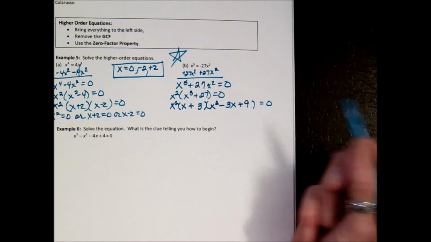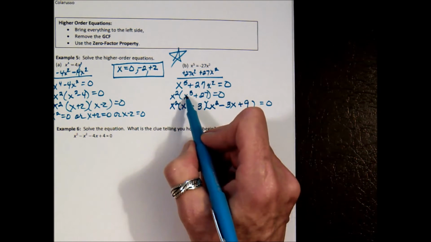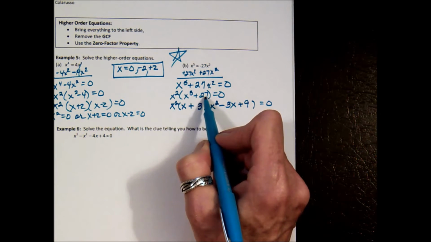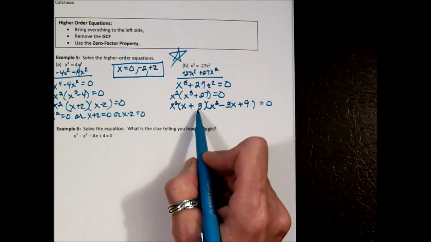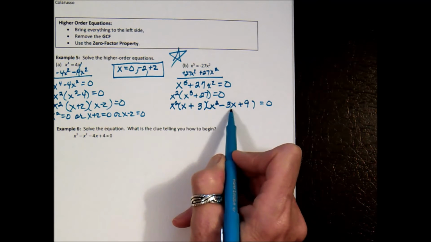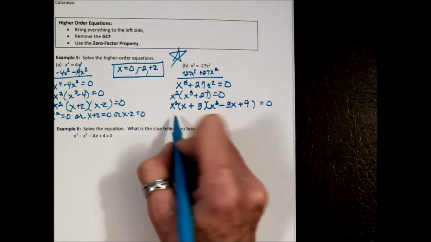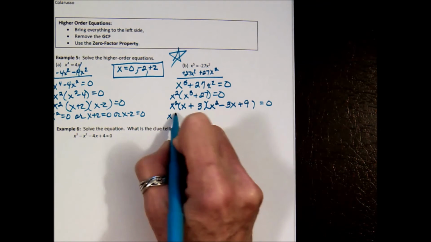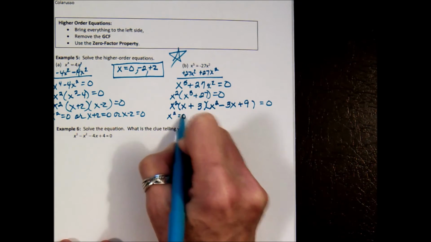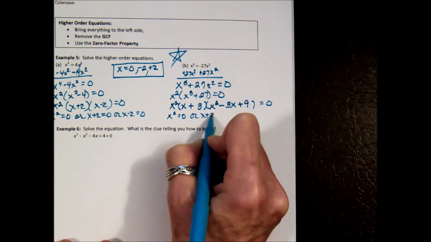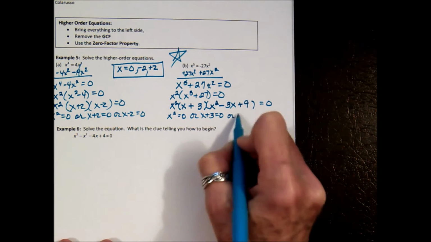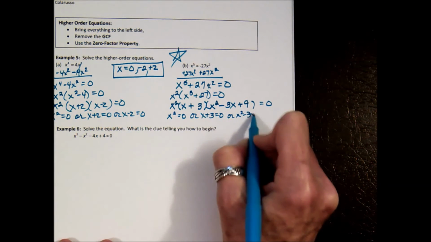So what got cubed here was an x. What got cubed here was a 3. So first, second, first one squared, multiply them together, second one squared. So now I have to say zero factor property, either x squared equals 0, or x plus 3 equals 0, or x squared minus 3x plus 9 equals 0.